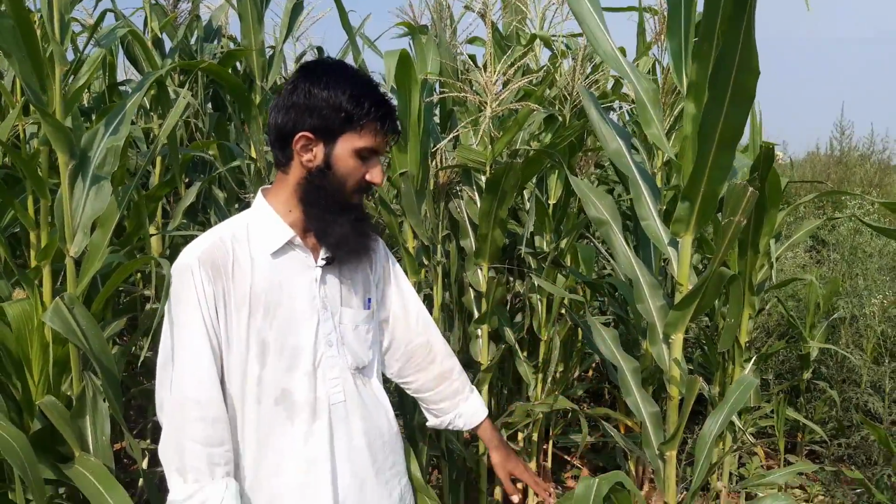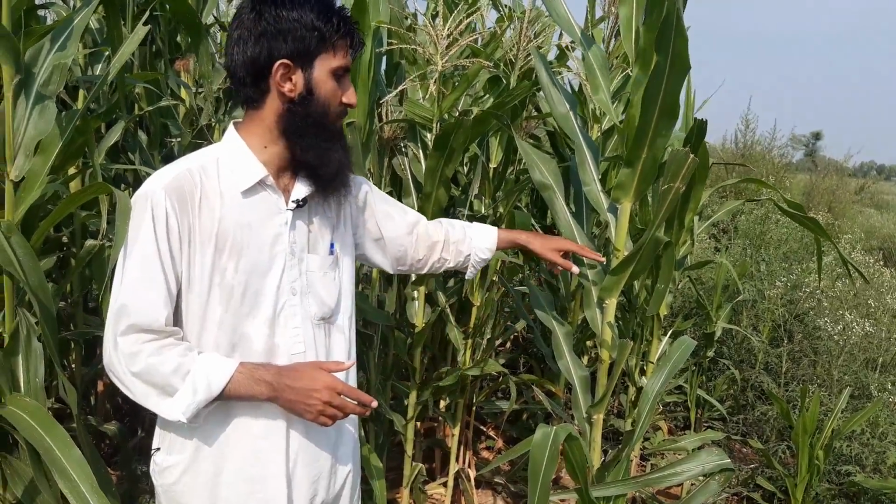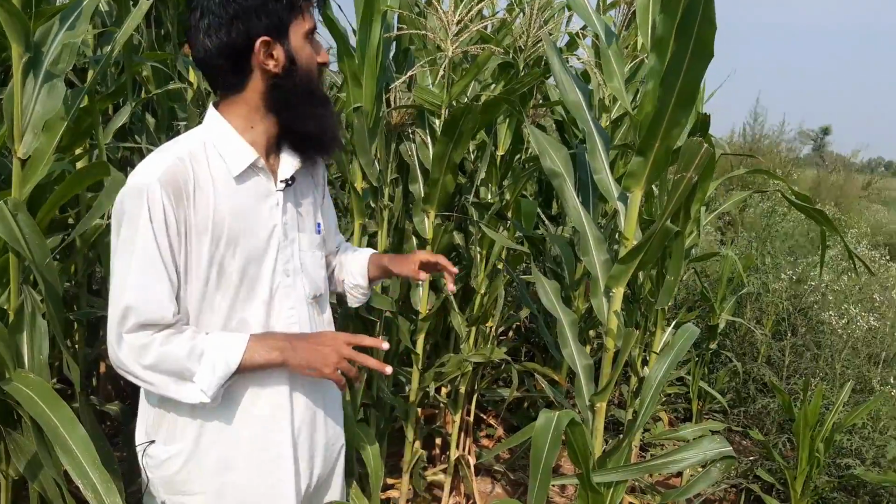Then we have to discuss the quantification of the biomass. For this purpose, we have to uproot the plant. We have to take the roots separately. Then we will take the leaves in a separate plastic paper bag. Then we will take the stems in a separate bag, the cobs in a separate bag, and the tassel in a separate bag. Then we have to dry it in the oven.